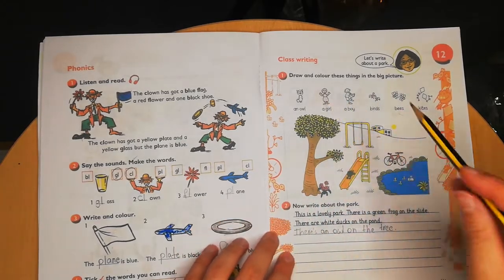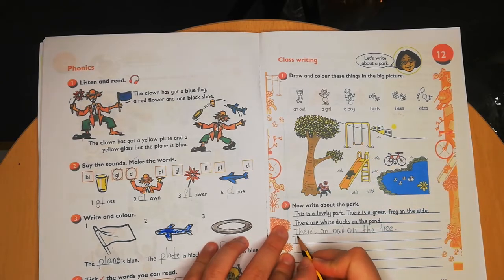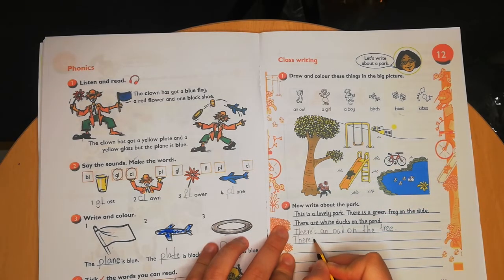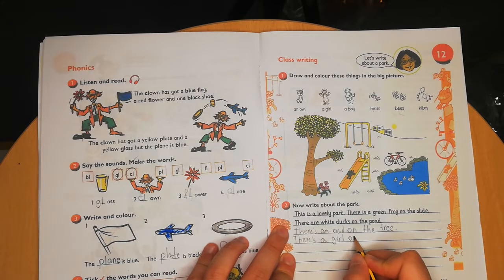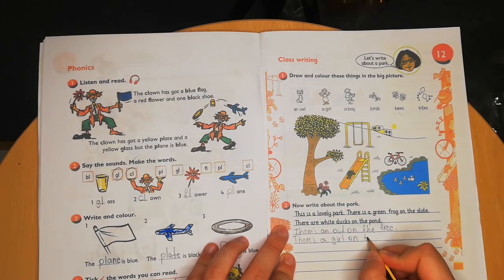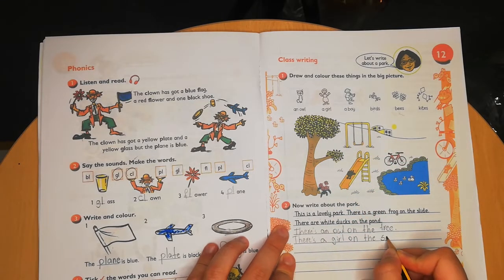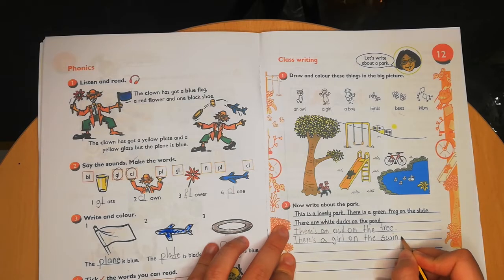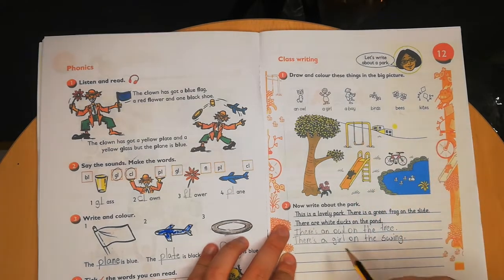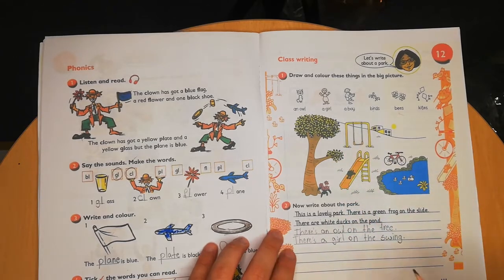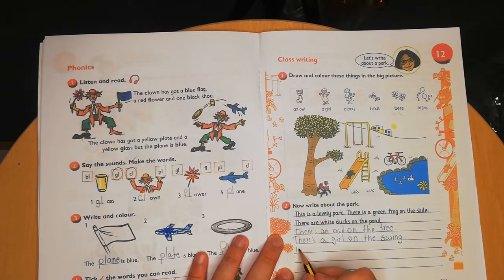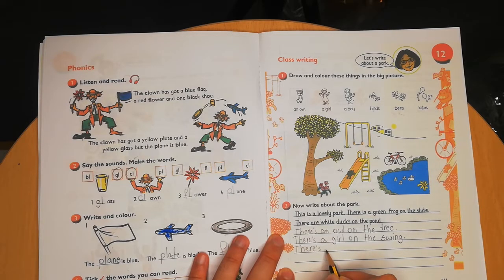Okay? A girl. There is a girl on the swing. This is a swing, and there's a girl on the swing. There's a boy on the bike.